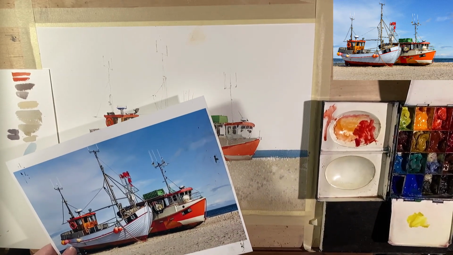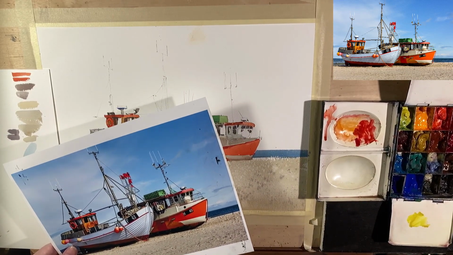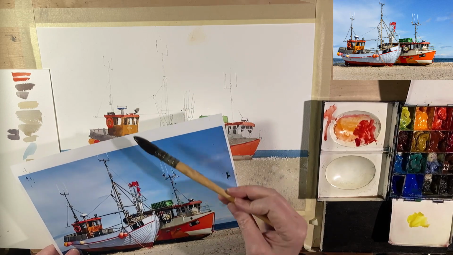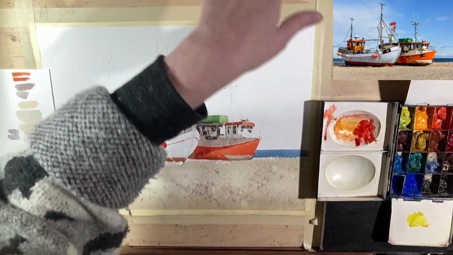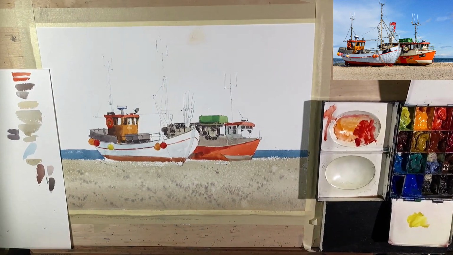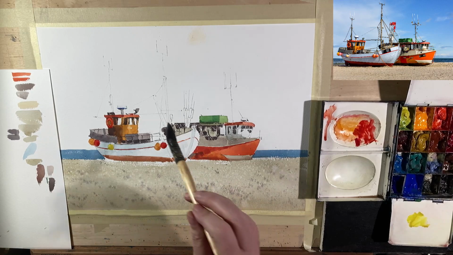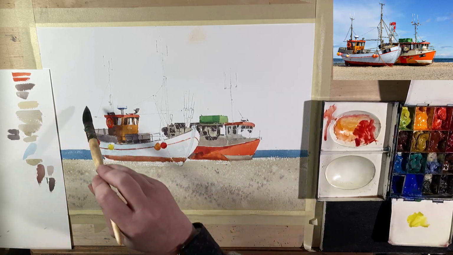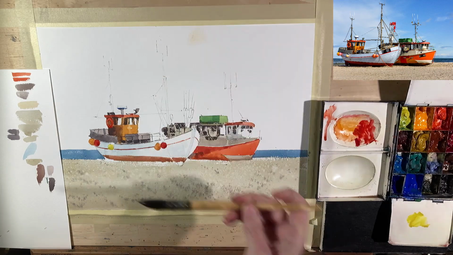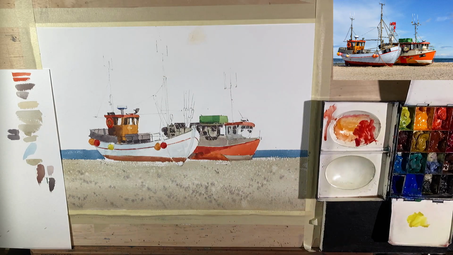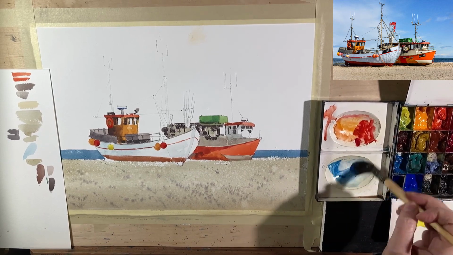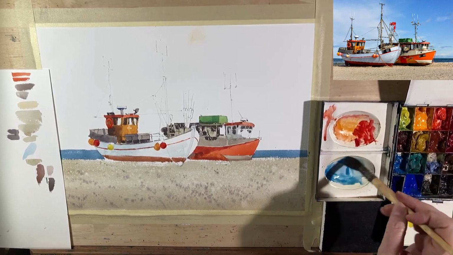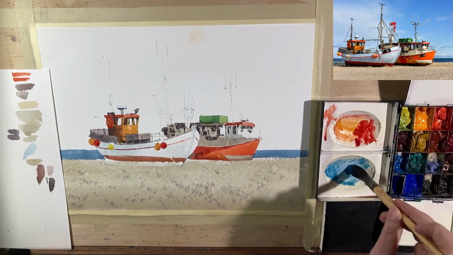I'm going to use cerulean and put in rough areas of blue and leave some white paper so it looks like clouds. And I might keep the blue towards the top of the paper so we get a fair amount of contrast for our masts. Let's see how this goes anyway. I'm using my quill for this.